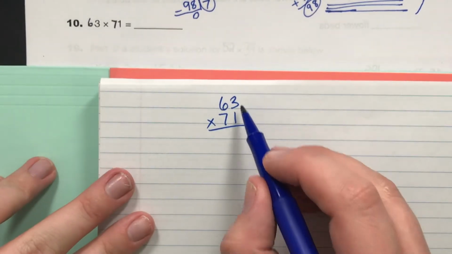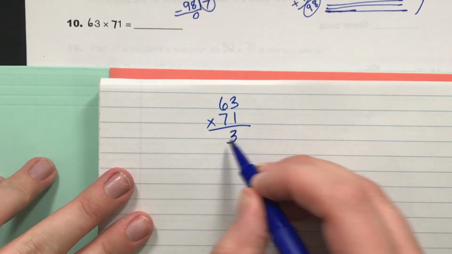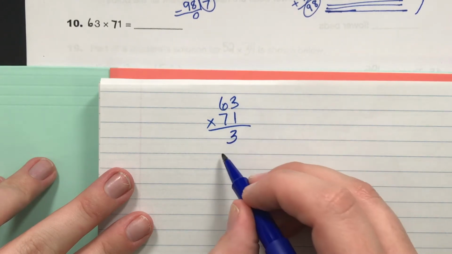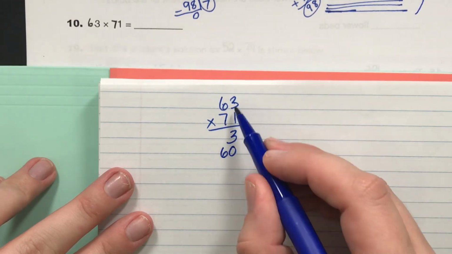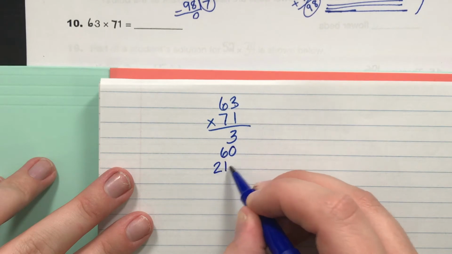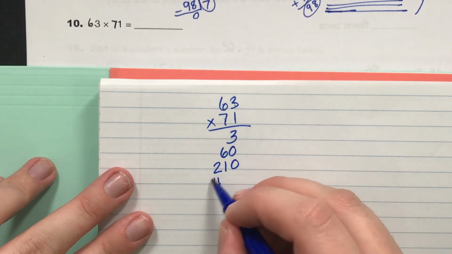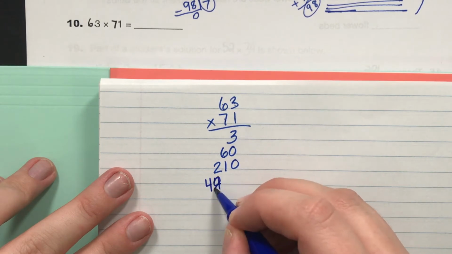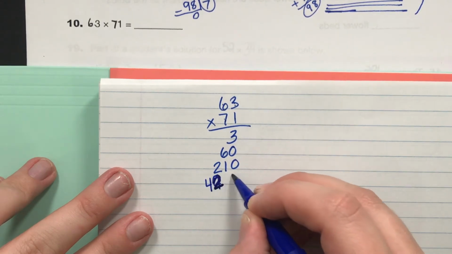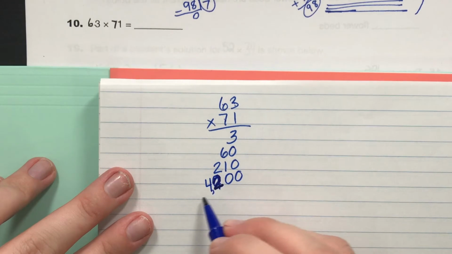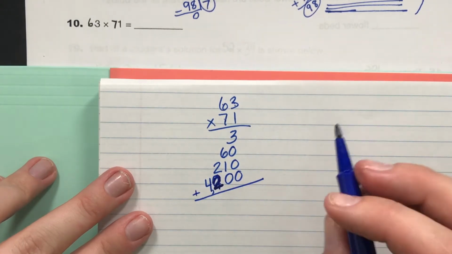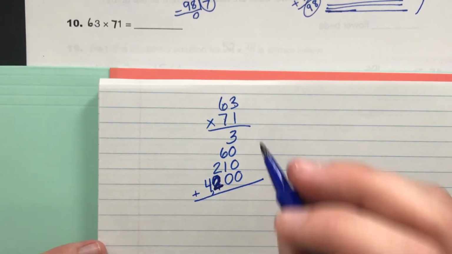Okay. 3 times 1 is 3. 1 times 60 is 60. 70 times 3 is 210. 70 times 60 is 4... Sorry, I did not space that correctly. 4,200. See, this is why you don't use pen when you're doing math.